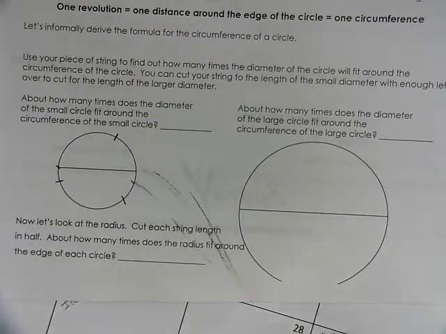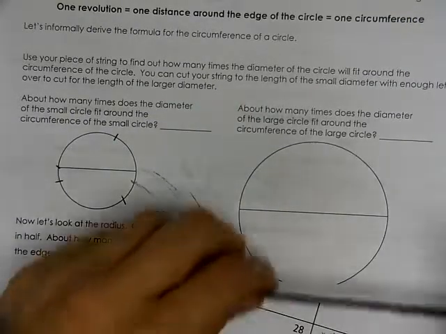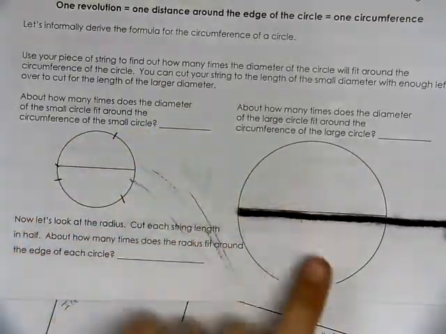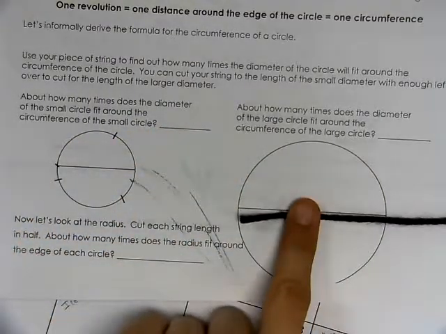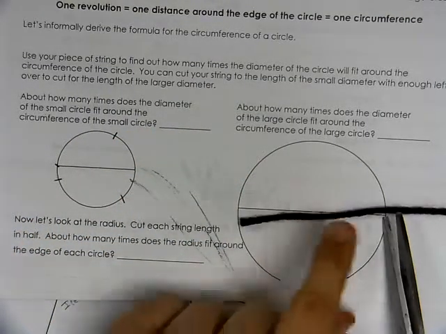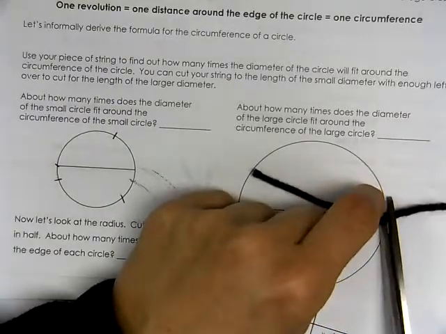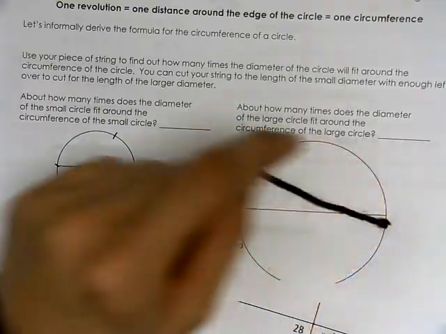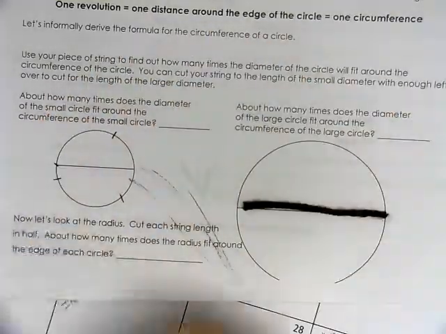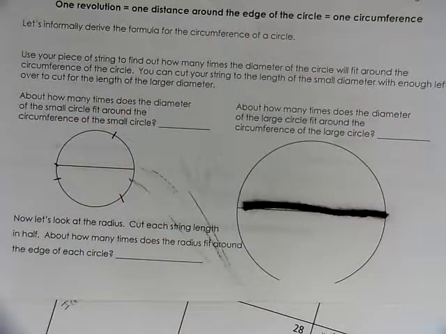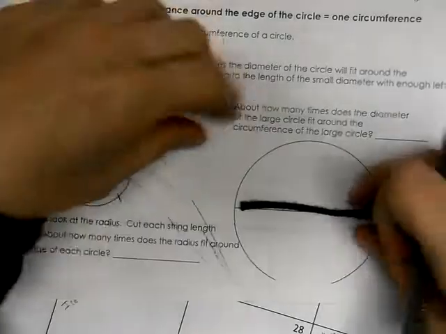What if I took a different piece of string, and sorry the circle got cut off, I made it the length of the diameter, how many times do you think this piece of string will fit around this circle? The same amount?